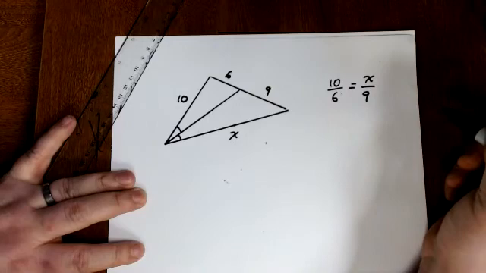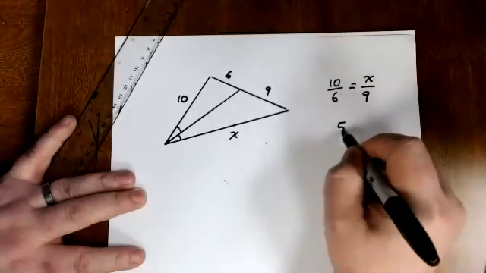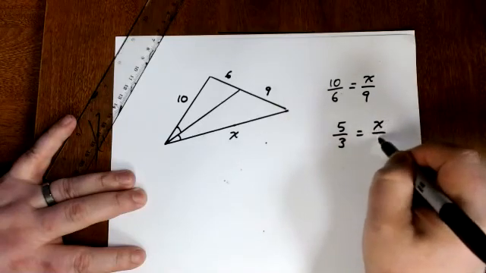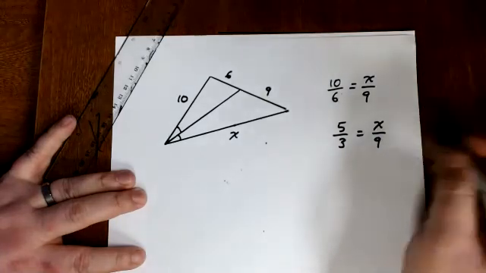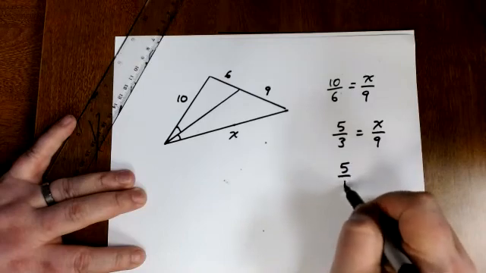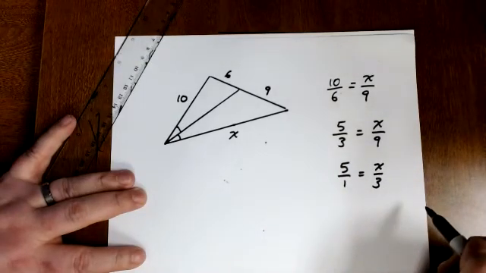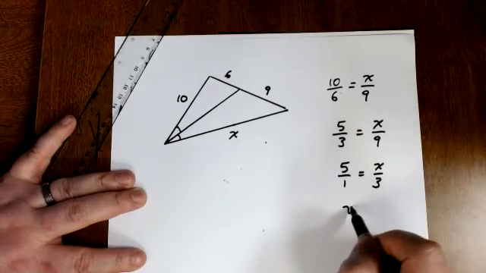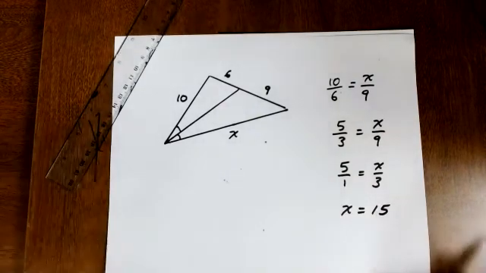Yup, we can reduce a fraction again. That's really good, Fernanda. 5 over 3, x over 9. Angelina, you're right. You can reduce sideways. Let's see, and now when you cross multiply, life is really simple. There we go.